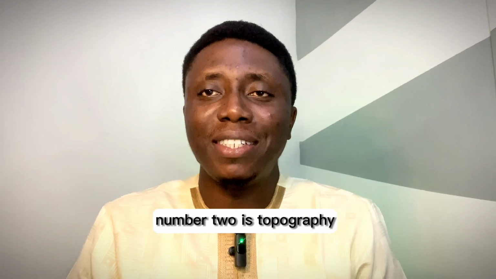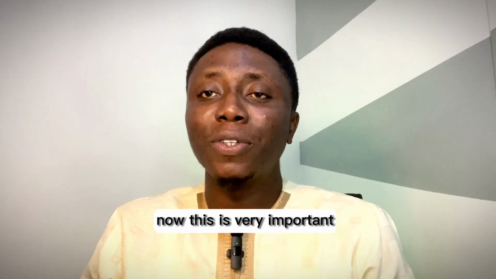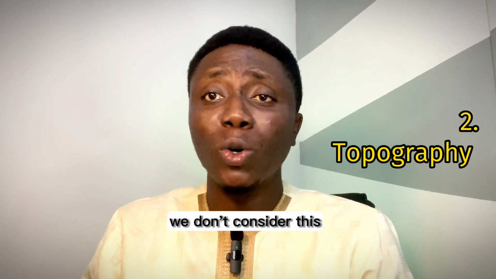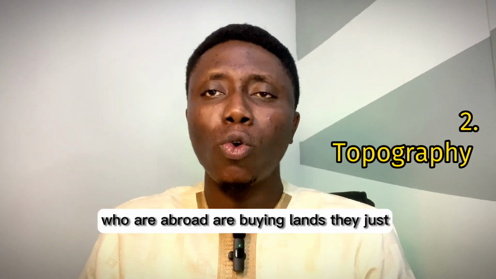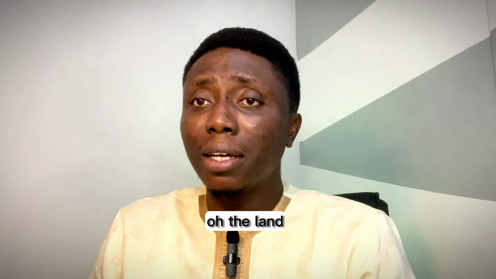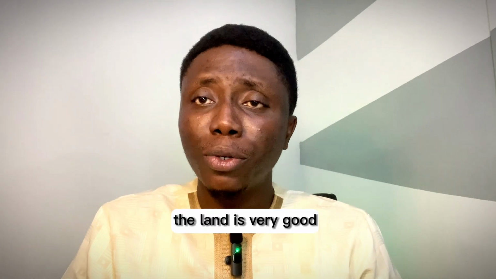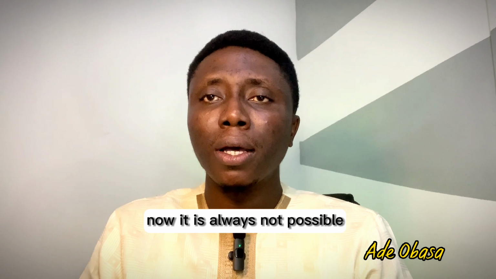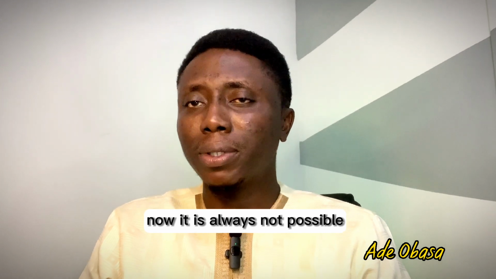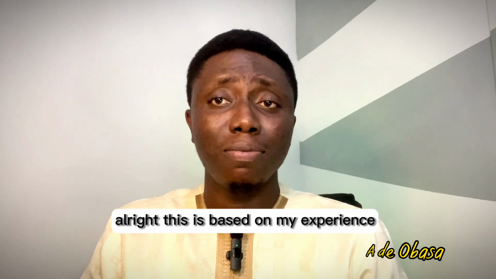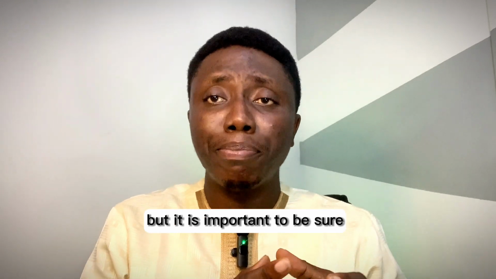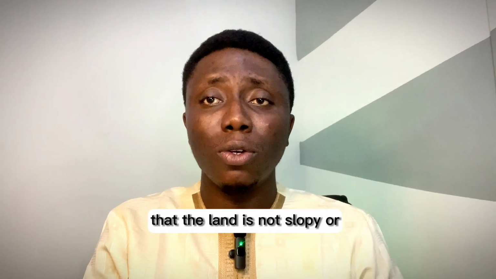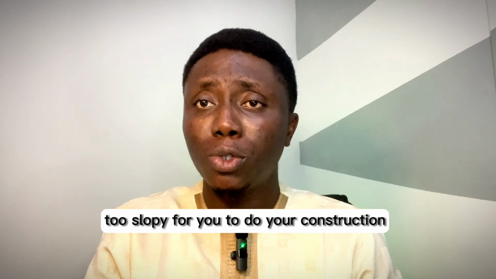Now, number two is topography. This is very important. A lot of times people don't consider this, especially people who are abroad buying lands. Somebody just tells them, oh, the land is very good, it is in a very good location, but they don't consider how slopey or how flat the land is. It is not always possible to find a flat land. Based on my experience, it is important to be sure that the land is not too slopey for you to do your construction.